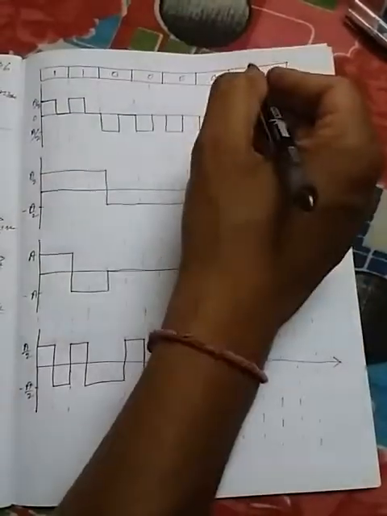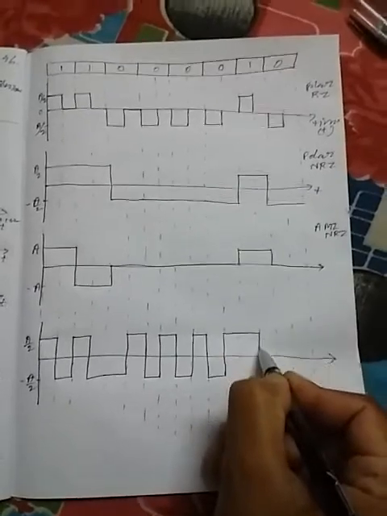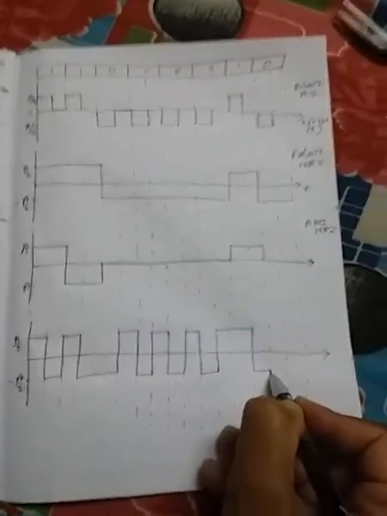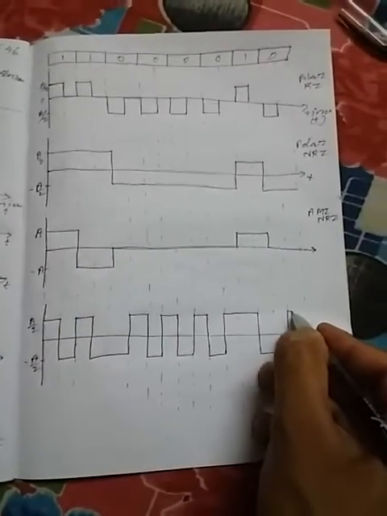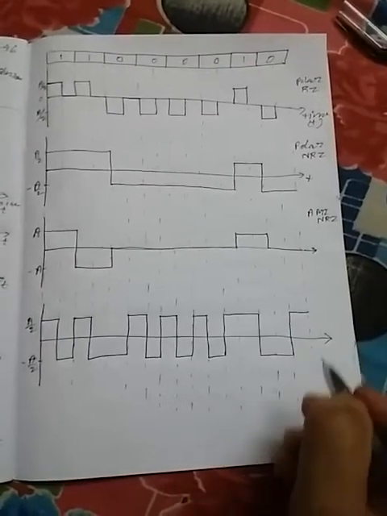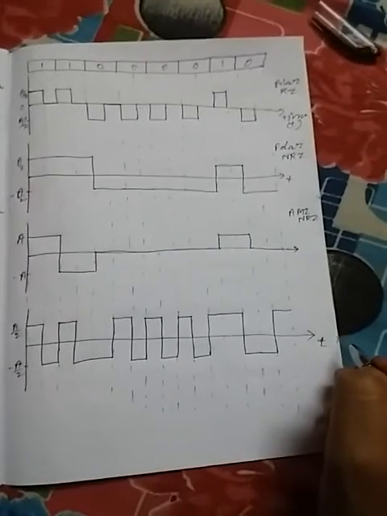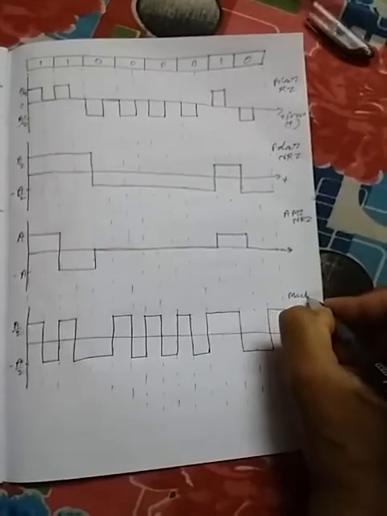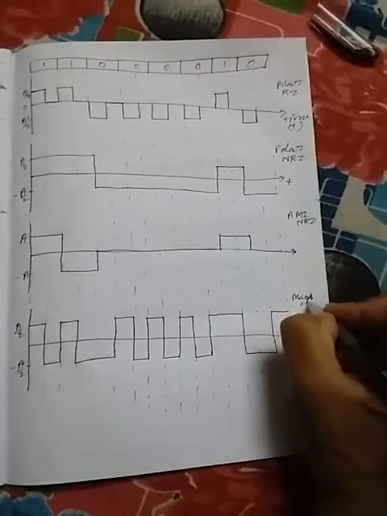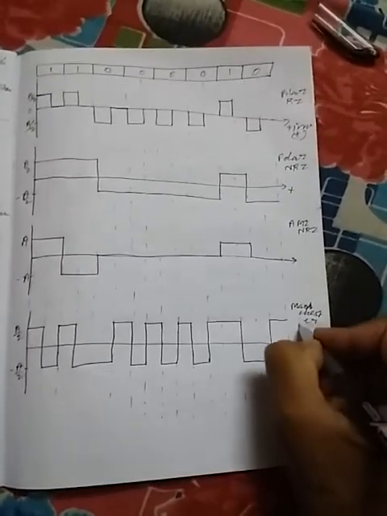Now the next bit is 1, so it continues up to here and goes to negative amplitude in the second half. Now the bit is 0, so it goes to positive amplitude. So this is the waveform of Manchester format.